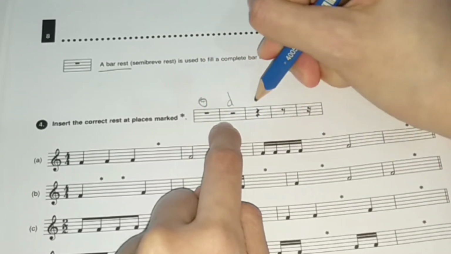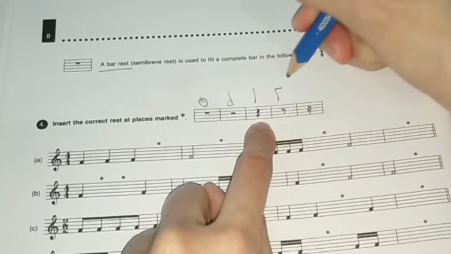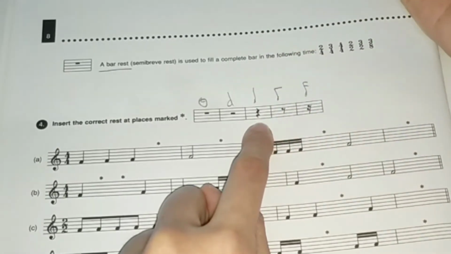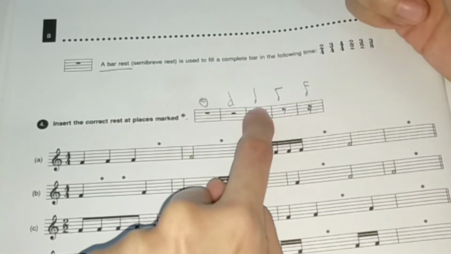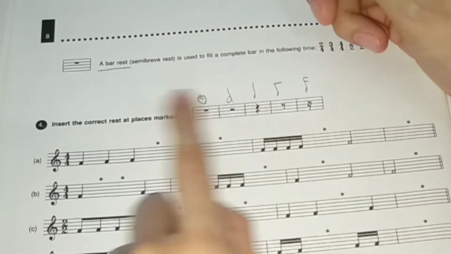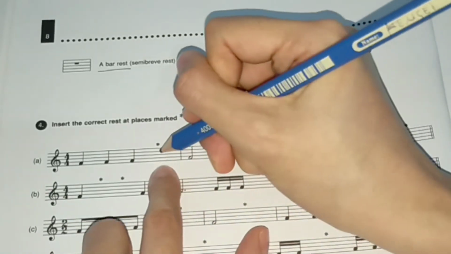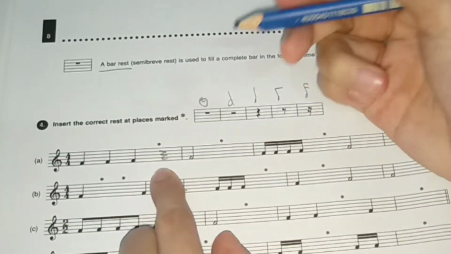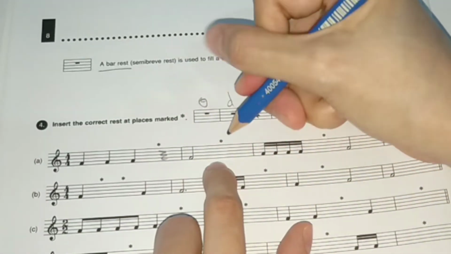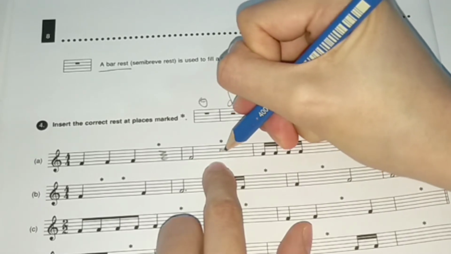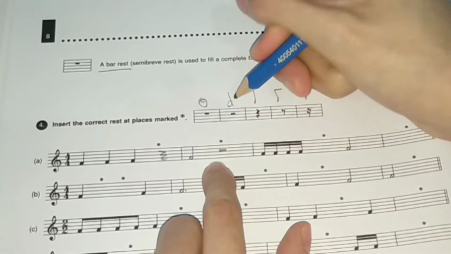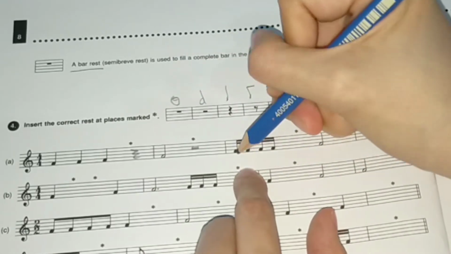This is a minim rest. This is a crotchet rest, quaver rest, semiquaver rest. 4 count, 2 count, 1 count, half count, 1/4 count. In 4/4, 1, 2, 3, 1 is missing, so 1 crotchet rest here. You have 2 already. You need another 2 count, which is a minim rest. This one. This 4 makes 1.